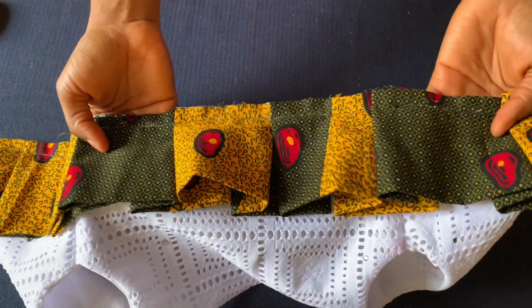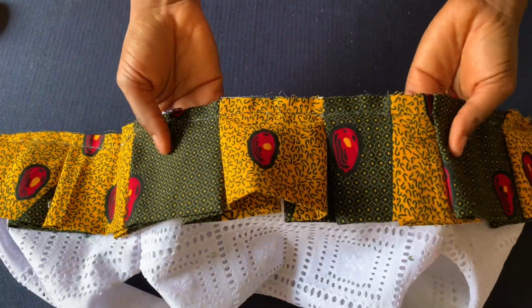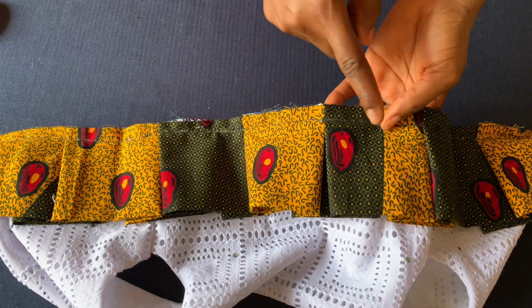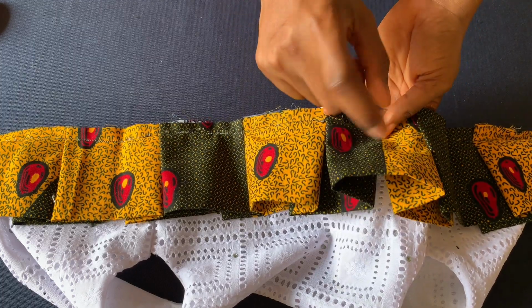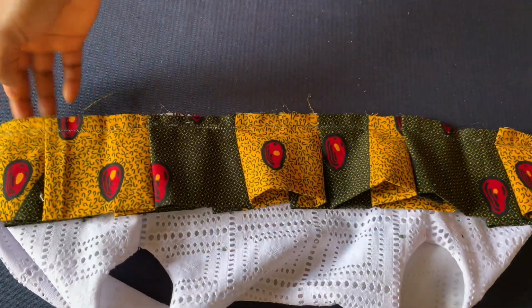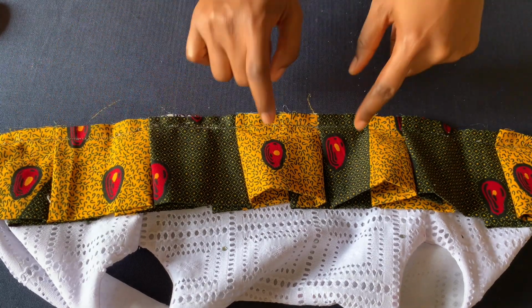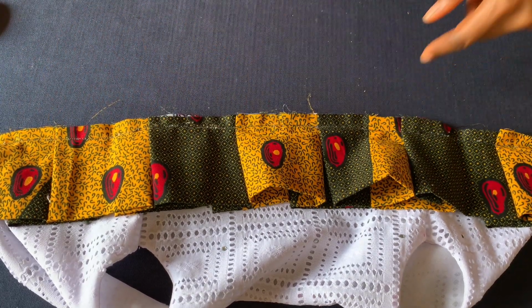So guys, I'm done with that. You can see how it looks. It's fine. And this particular pleat does not need interfacing because it was doubled, as you can see. So it's standing on its own. So what I'll do next is to attach the other pleats. Let me show you how to do that.